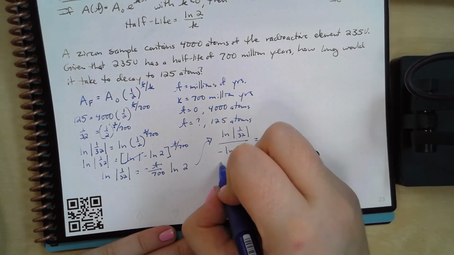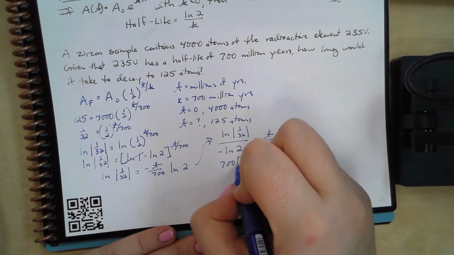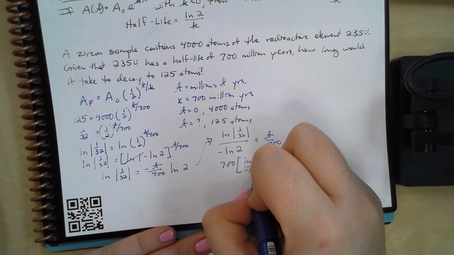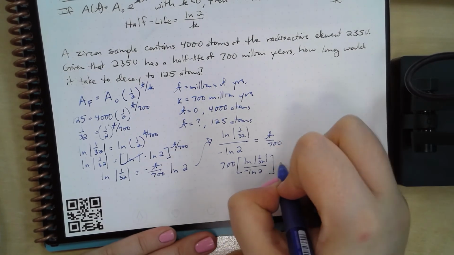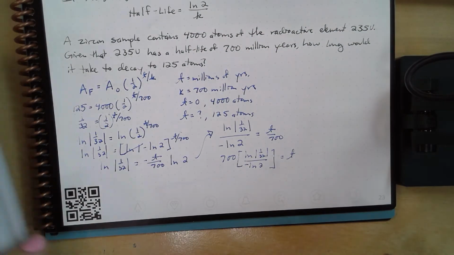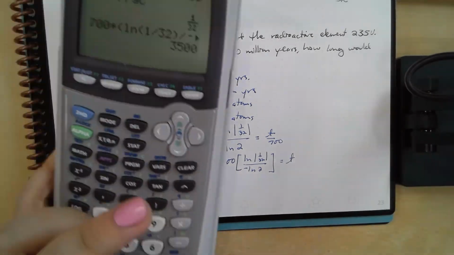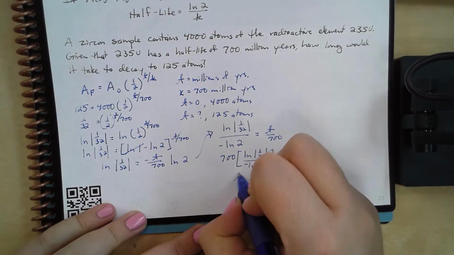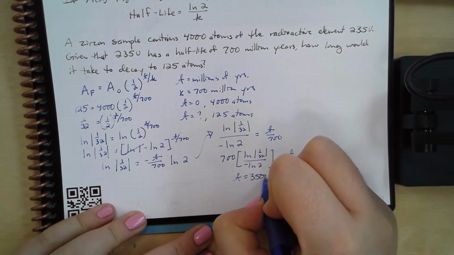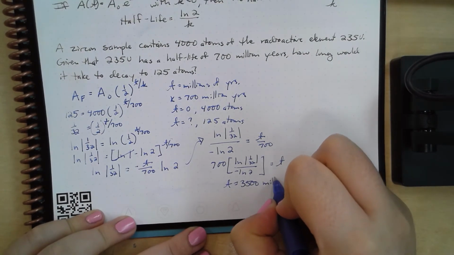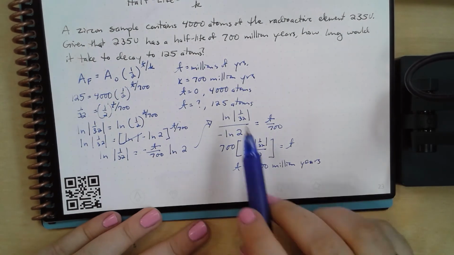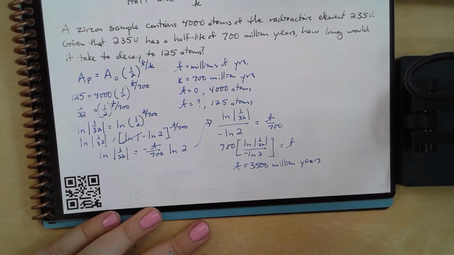So 700 times ln of 1/32 over negative ln of 2 is equal to T. Pause and I'll put this in my calculator. Okay, I entered it in my calculator and I got T is equal to 3,500, and this is in million years. All right, that's how long it will take for this to decay to 125 atoms.